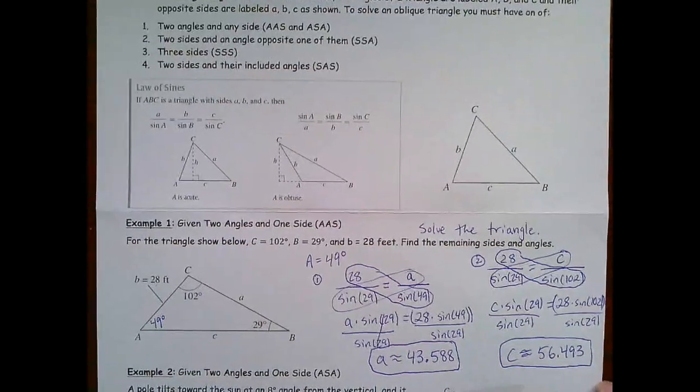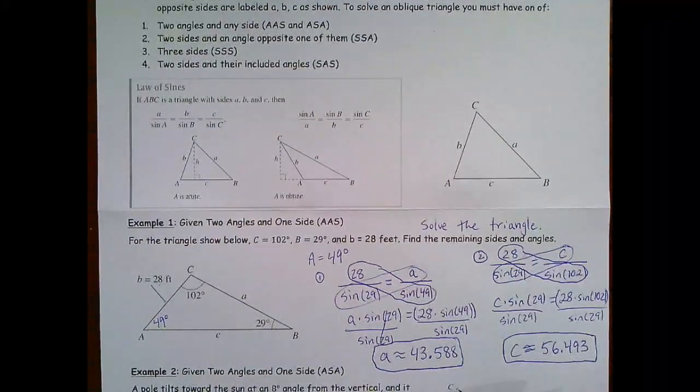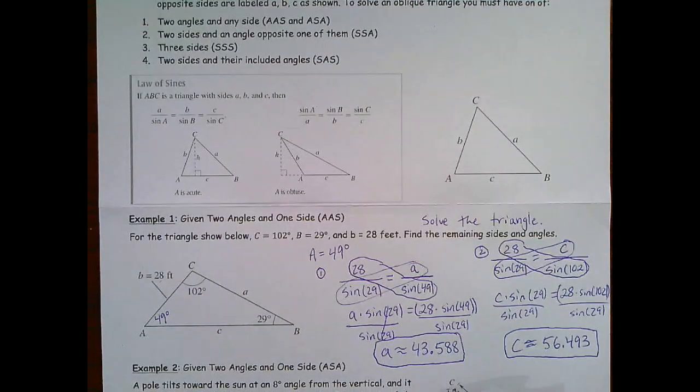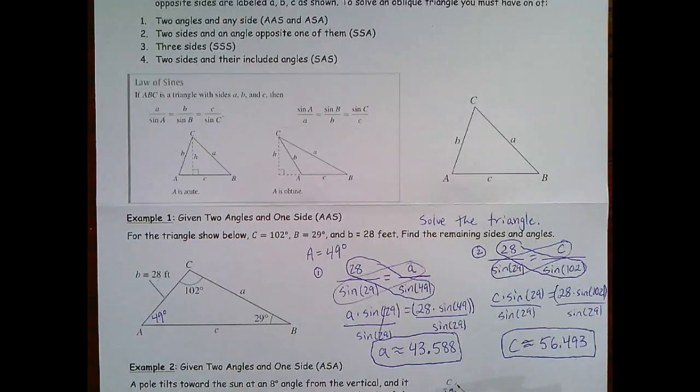All right, now at that point, have we solved the triangle? Well, yes, we have all three angles, and now we have all three sides. Notice we had B from the beginning, we solved for A and we solved for C, so we are in business. All right, guys, so that's a really good example of how you can do this using the law of sines. Okay, let's go to example 2.